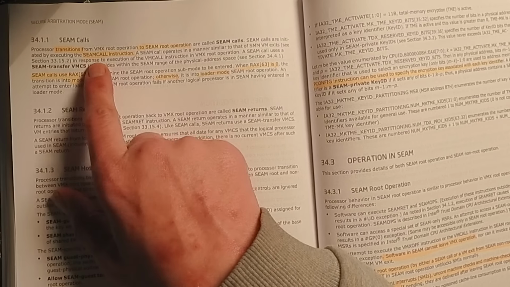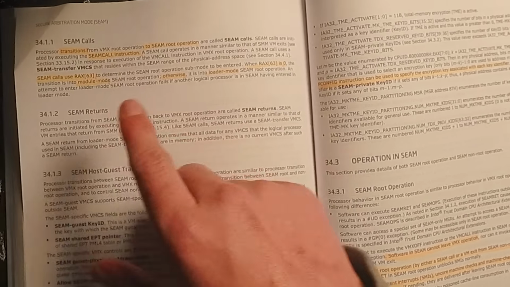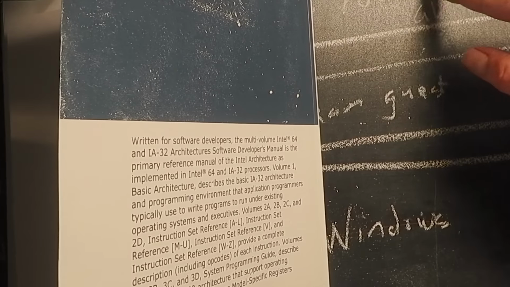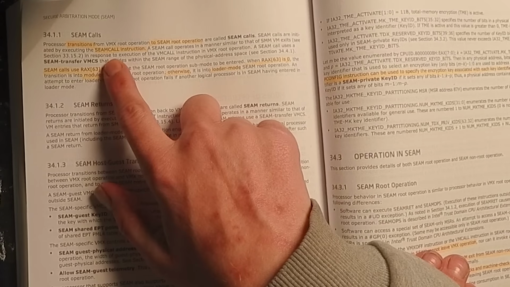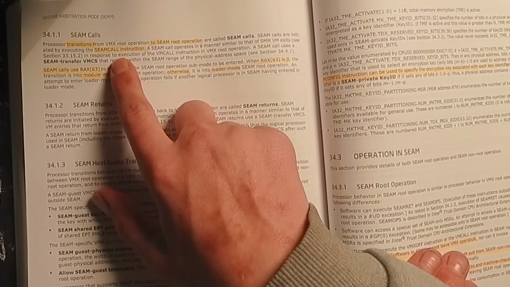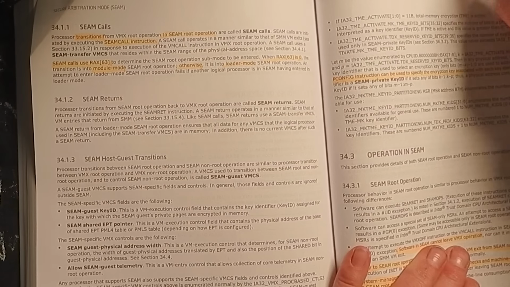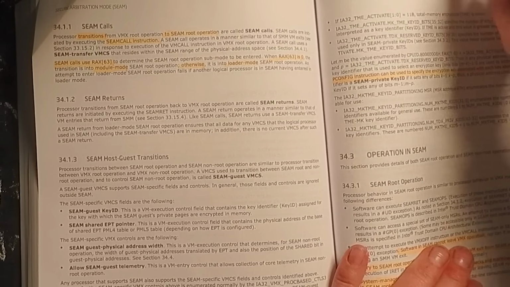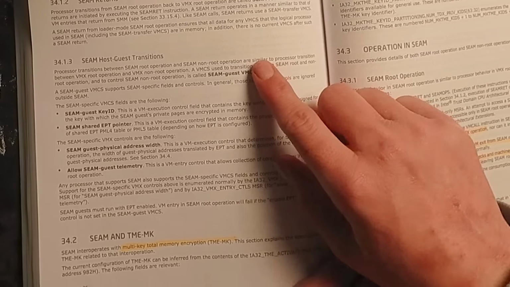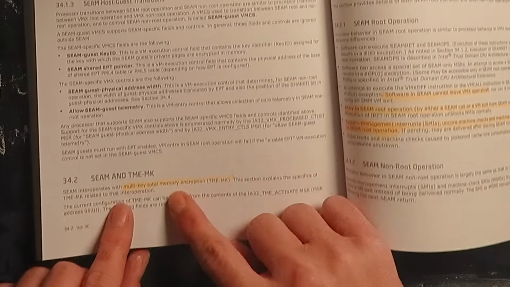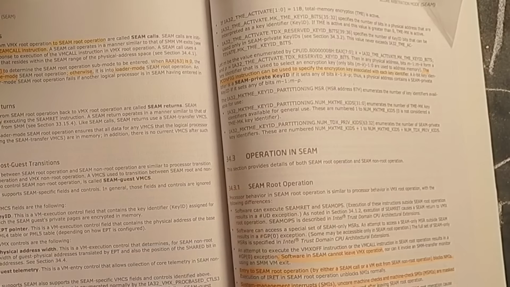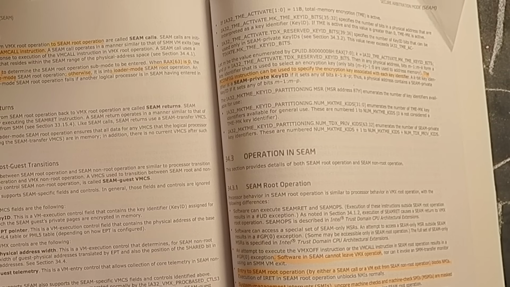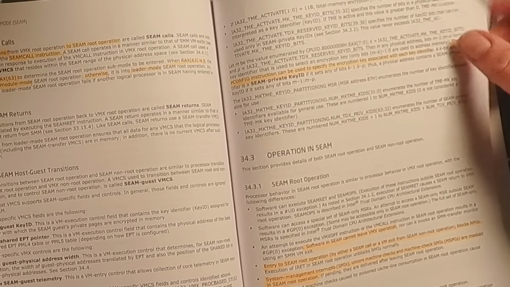And there's this SEAMCALL CPU instruction, which it can use to call into this module. And there's also something called SEAMOPS, which is another special instruction that it uses when it wants to call into the kernel mode here. And here it discusses the multi-key total memory encryption, the TME-MK. That is what's encrypting the memory by the CPU.